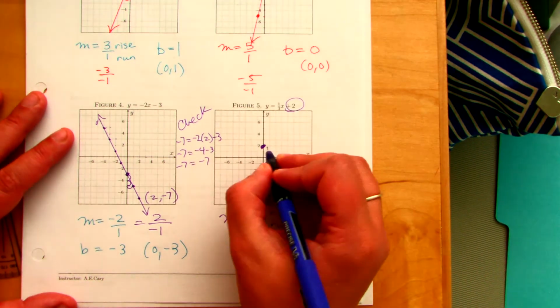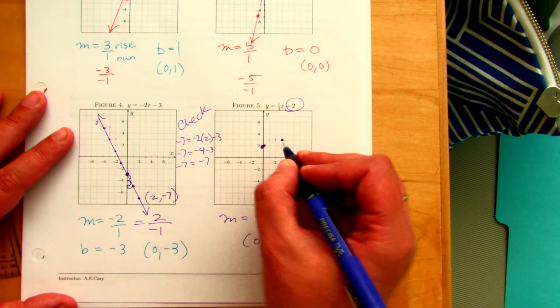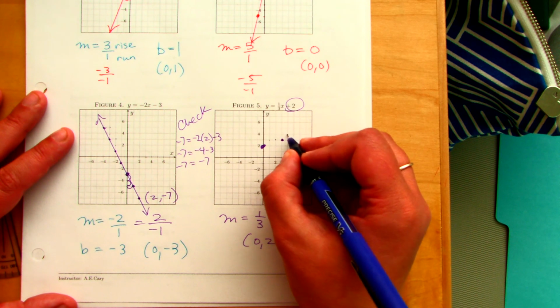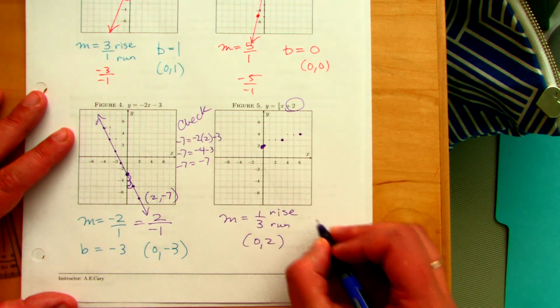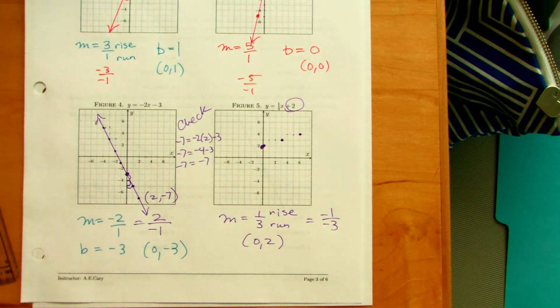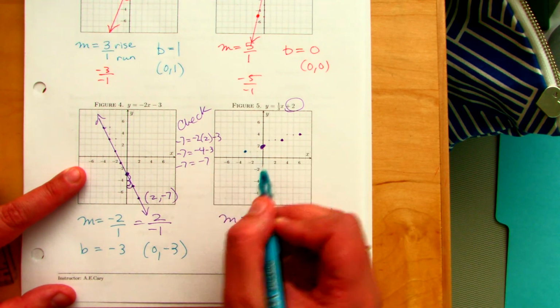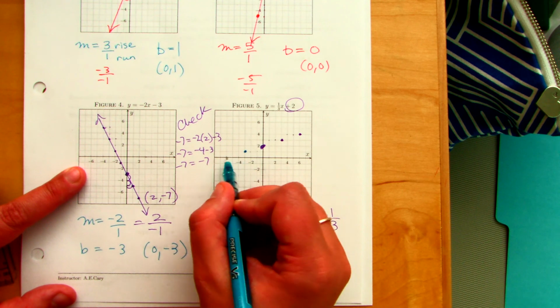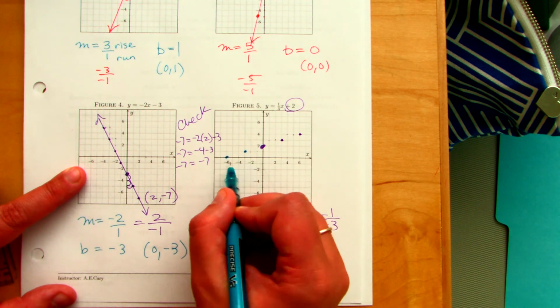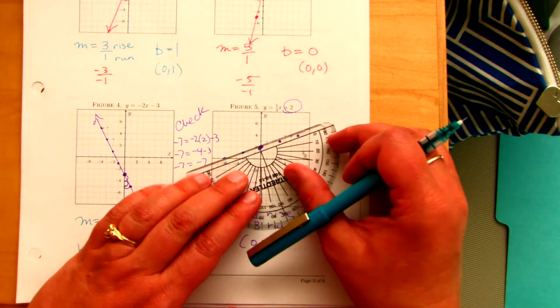Now if I rise 1 and I run, so I go up 1 over 3, 1, 2, 3. Up 1 from that point, over 3, 1, 2, 3. Or I could also go down 1, back 3. Remember that a negative divided by a negative is also a positive. So from the y-intercept, I could go down 1, backwards 1, 2, 3, down 1, backwards 1, 2, 3. And you kind of see that those x values are the multiples of 3 that we were talking about before that you would put in the table, right? So let's connect these points.